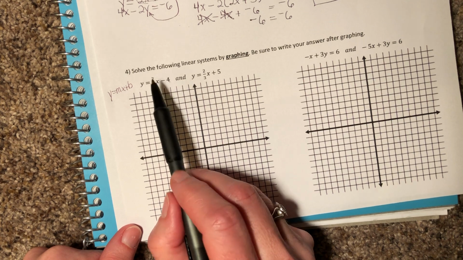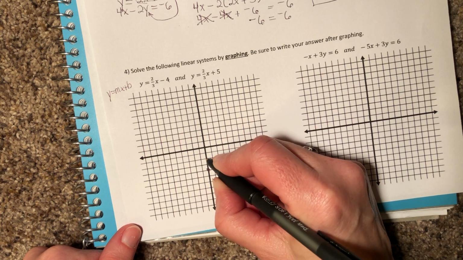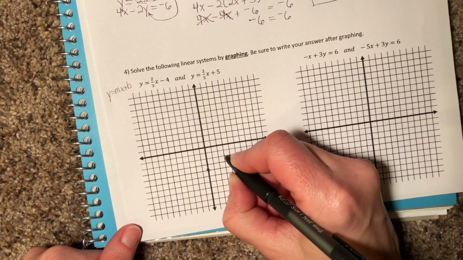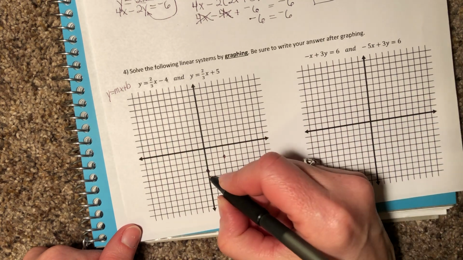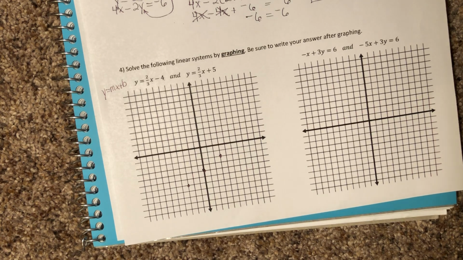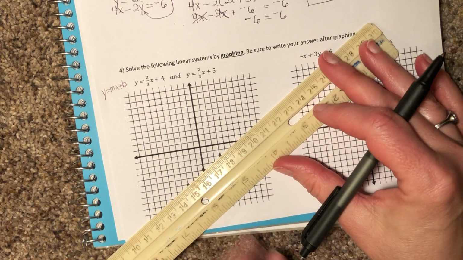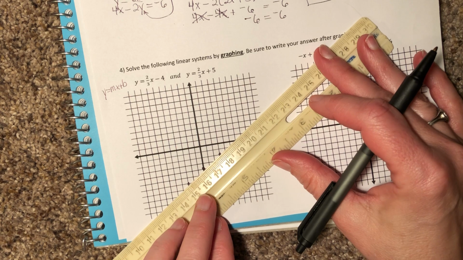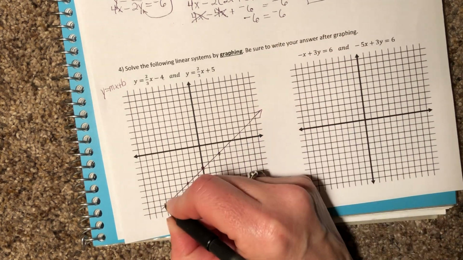So it's rise over run. I'm going to go up 2, rise 2, right 3. That makes my line go uphill because it's positive slope. Then I'll go down 2, left 3, and I need a ruler. Let's see, it's probably not the best ruler in the world, but it'll work. And you want to make your lines as straight as you can.